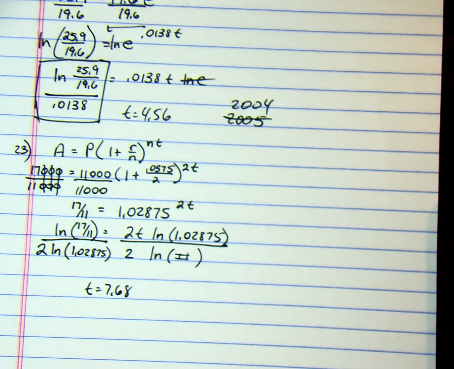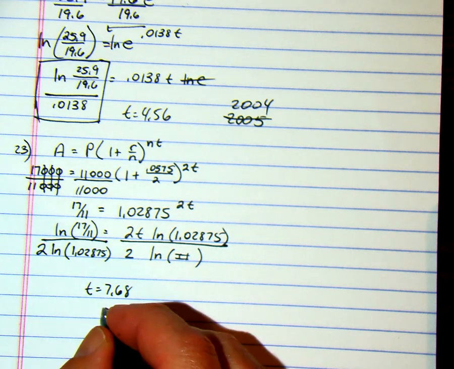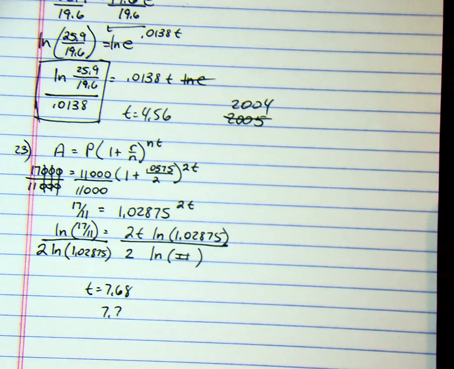Do not round until the final answer. When you do, round to 1 decimal place. So I'm going to enter 7.7, and if I'm wrong, I will cry. Not really. But I didn't miss it, so we'll never find out if I would.